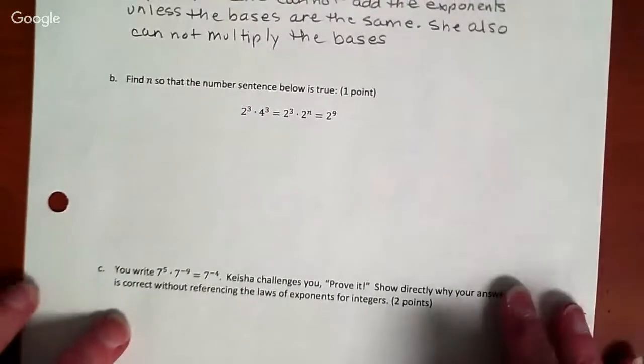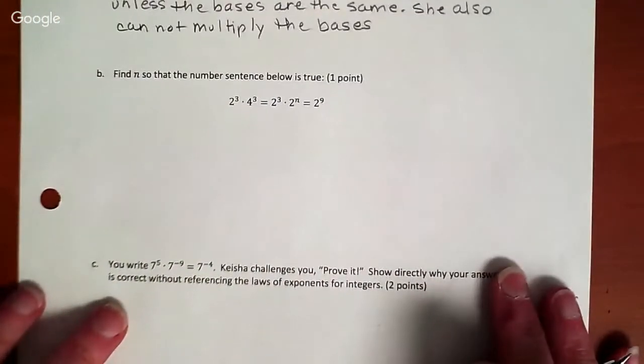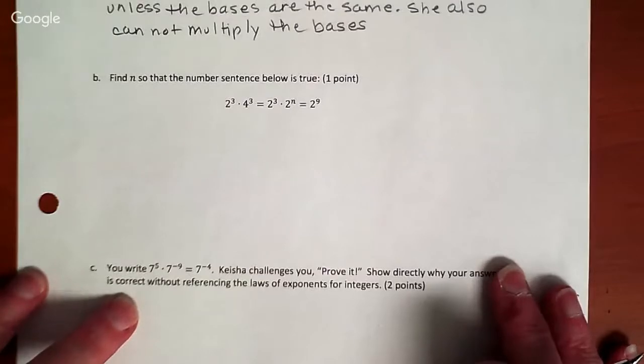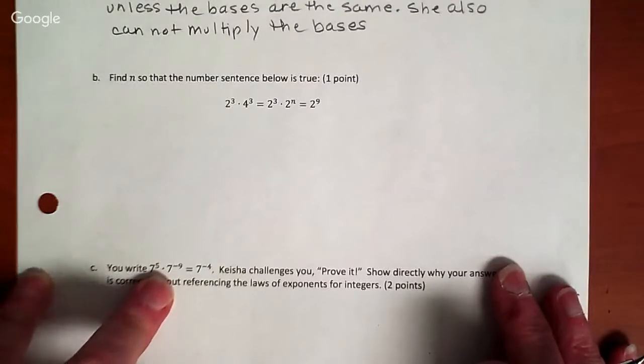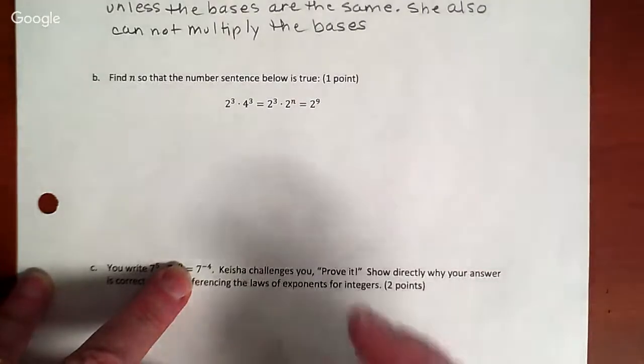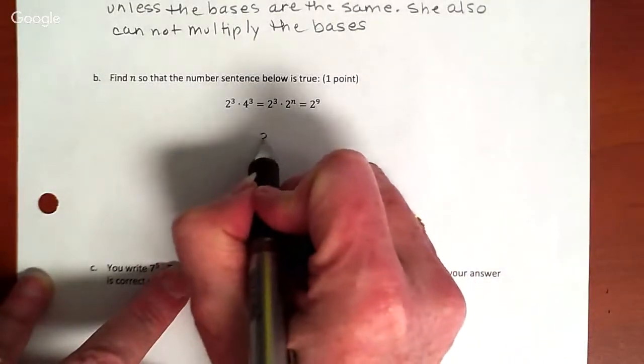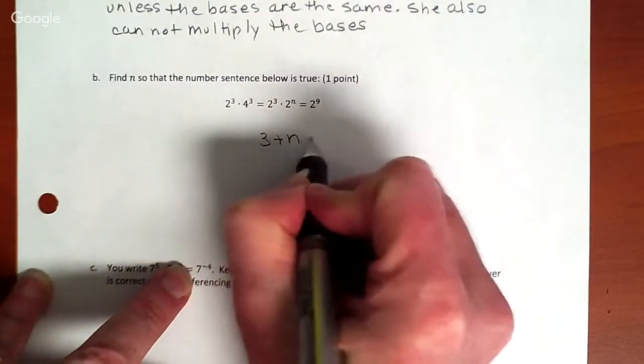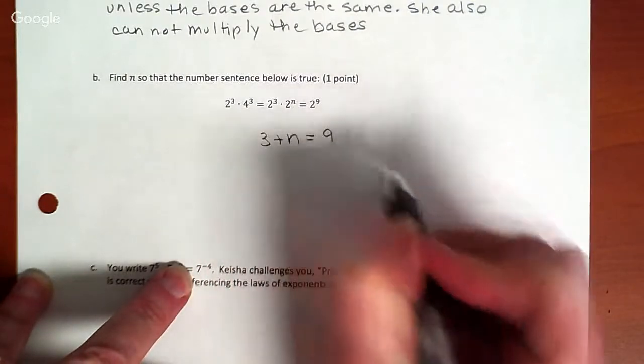Next. Find n so that the number sentence below is true. Well, because they all have the same base, what we can say here is 3 plus n equals 9.